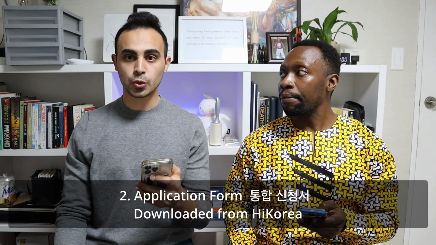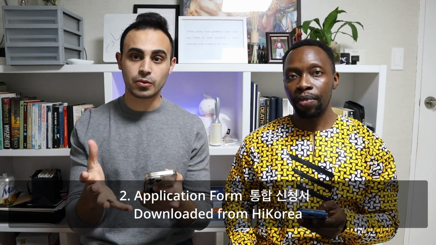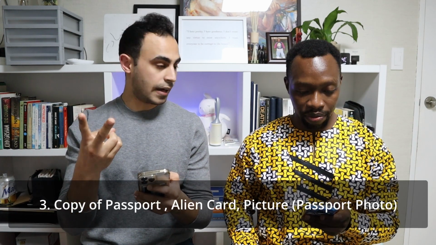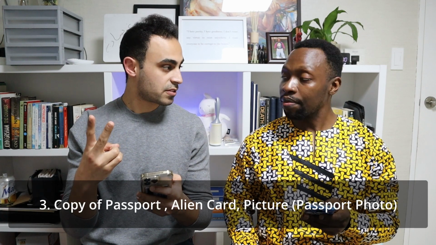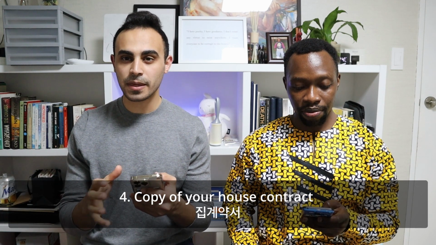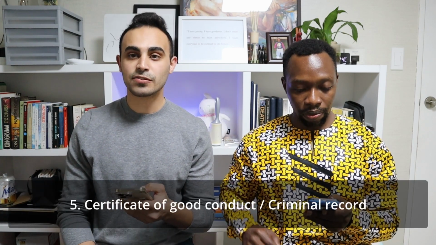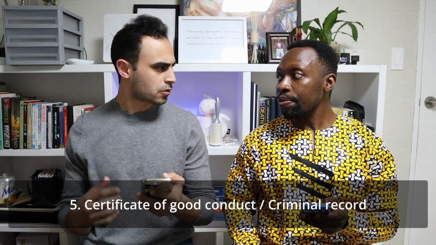Document number 2 is of course the 통합신청서, which is the application form. It's the basic for every visa. Exactly the same also for F5 visas. Of course, I have to provide a copy of my passport, a copy of my ID, my F-7 visa, and a picture. Document number 4 is going to be a copy of your 집계약서, house contract. Number 5 is going to be the certificate of good conduct or criminal record.